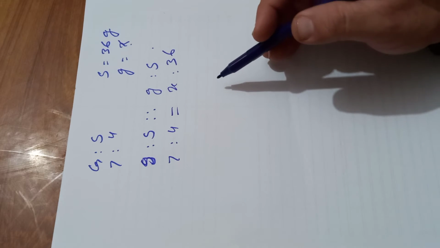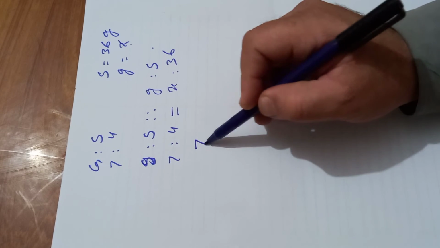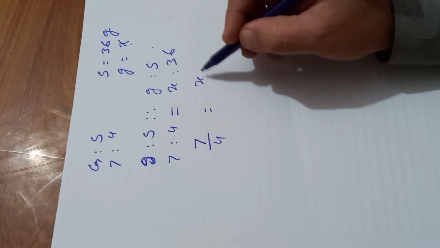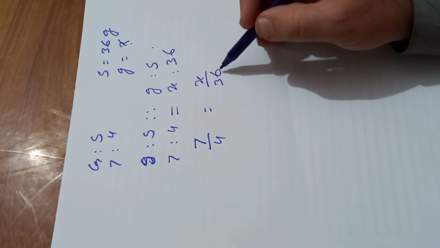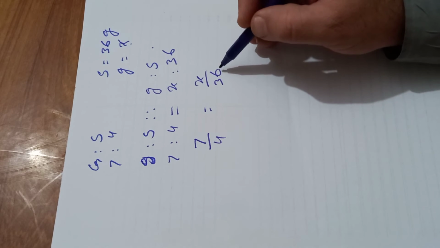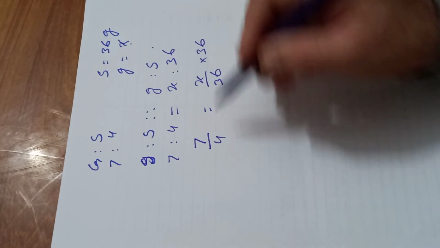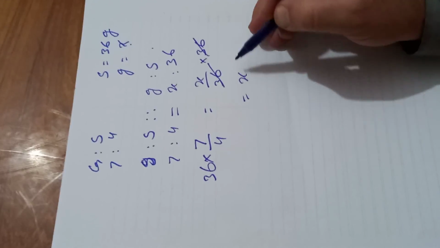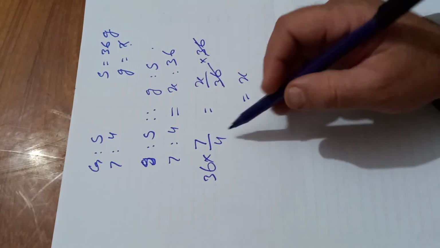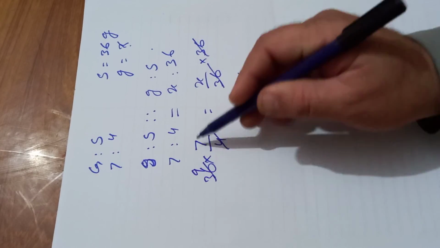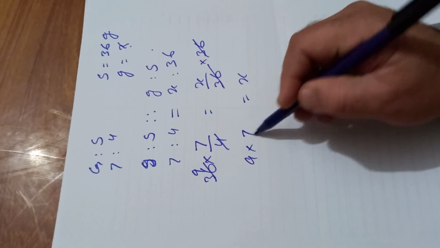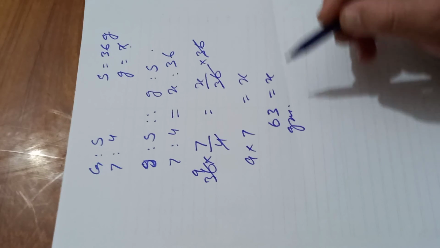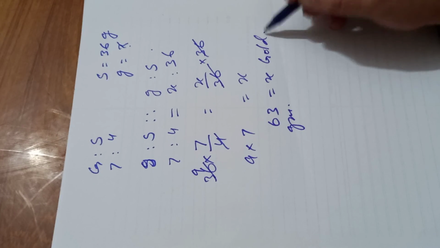Now we can express this ratio in the form of a fraction as well. 7/4 equals x by 36. Now we can multiply 36 on both sides so that we get rid of this and find the value of the gold, which is x. So 4 nines are 36, and 9 multiplied by 7, so x is 63 grams of gold.